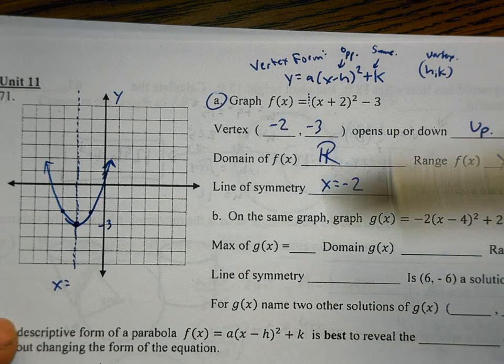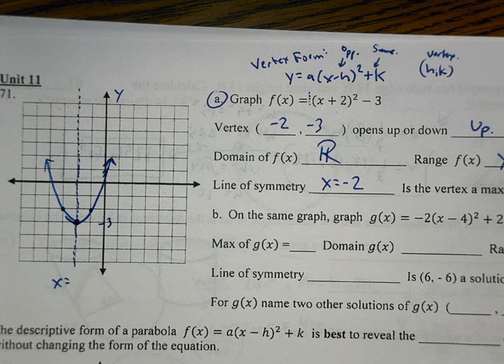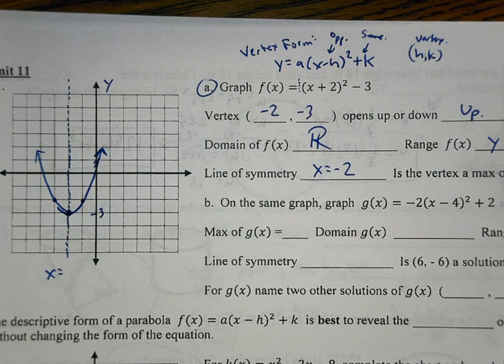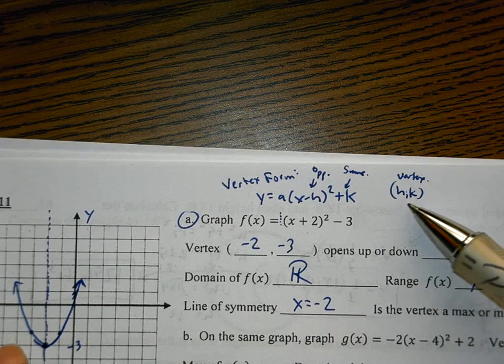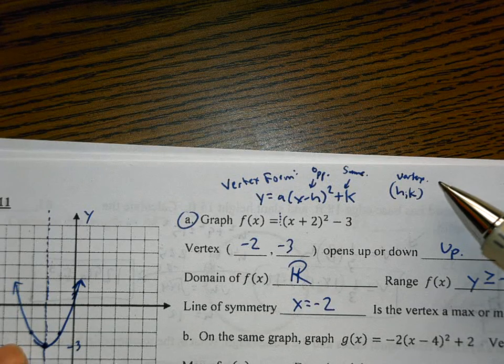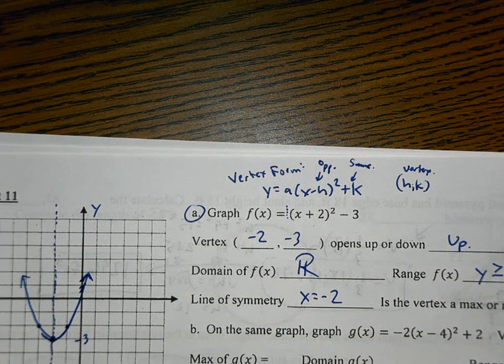You're going to do the same thing for part B. I'm not going to do that one with you. You guys will get the chance to do part B on your own. Vertex form reveals a couple things. It reveals what h, k is, otherwise known as your vertex. That might help you when you're getting to the second part of 71.